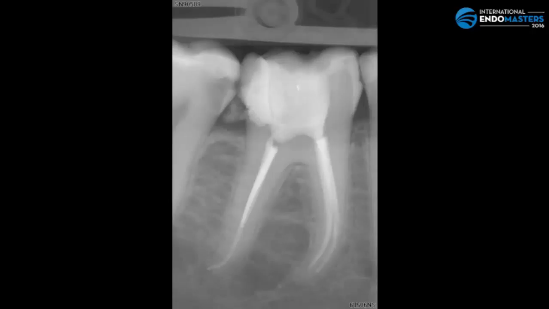This is another view of that distal canal, so you can see how the real anatomy is maintained after the preparation using TF adaptive. This is the final result. You can see the obturation in the distal and the mesials too. So I was very satisfied with the final result of this treatment.